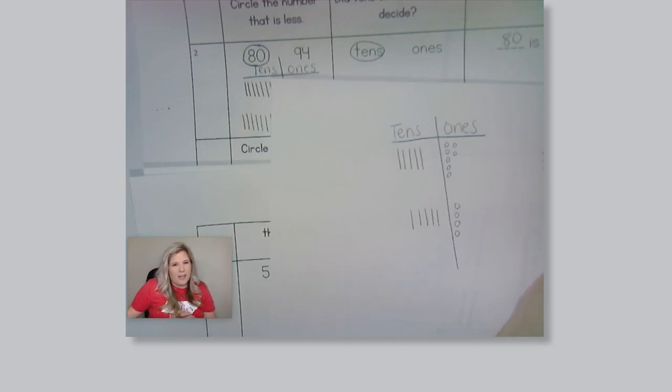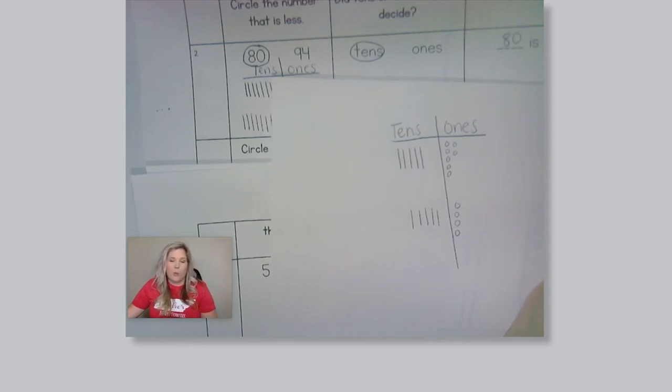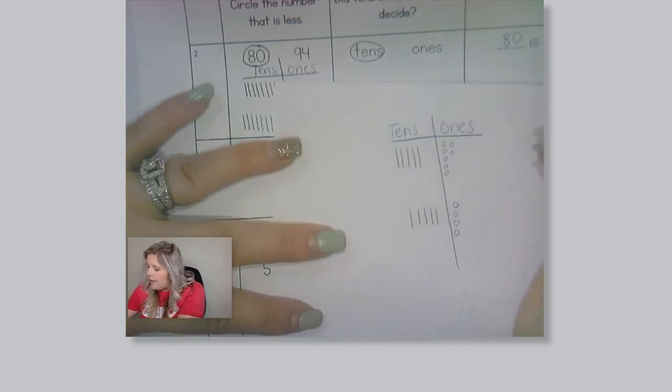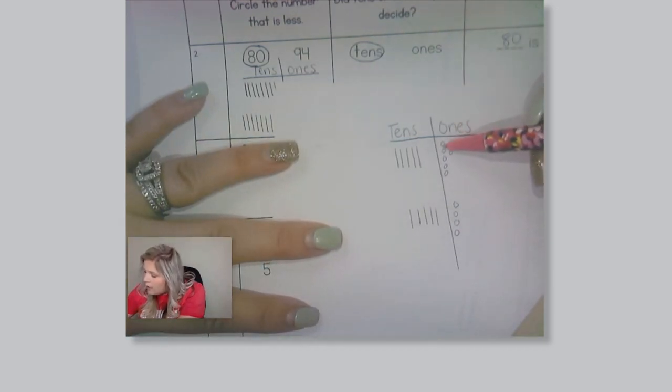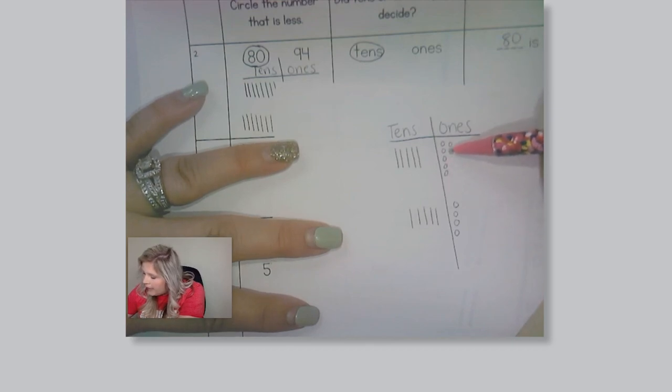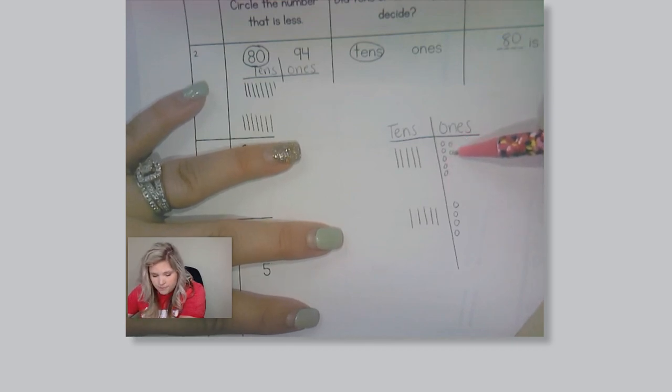Am I going to compare the tens or the ones? The number 57 and the number 54 both have 5 tens. So since the tens are the same, I can look at the ones place to see which one has fewer. The number 57 has 7 ones. 1, 2, 3, 4, 5, 6, 7.